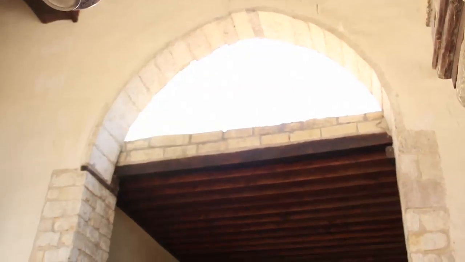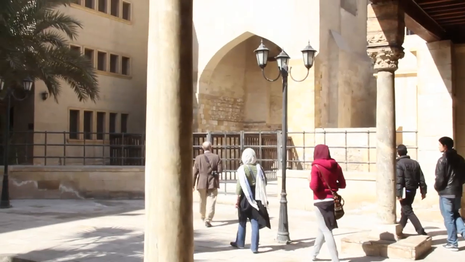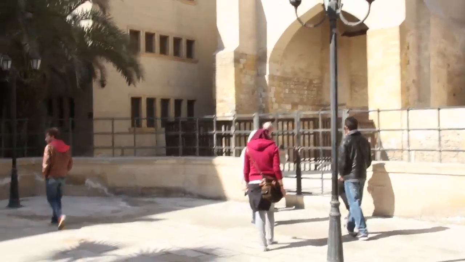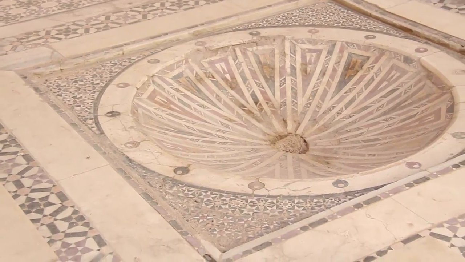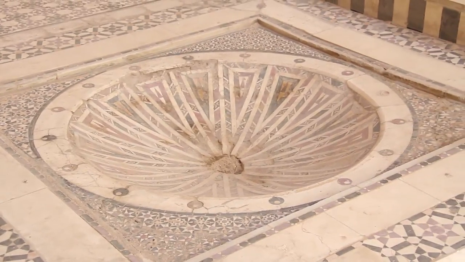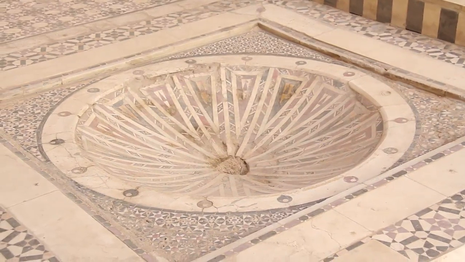Now, this iwan has some beautiful inlaid marble canals that led from the iwan. The Maristan too had some wonderful decoration, as you can see. Originally, there would have been a water spout that came from above this inclined area.